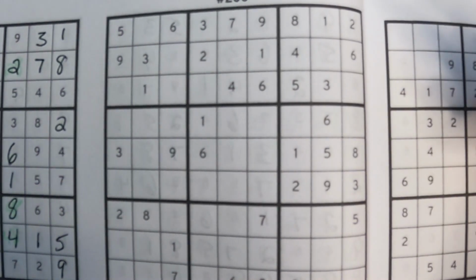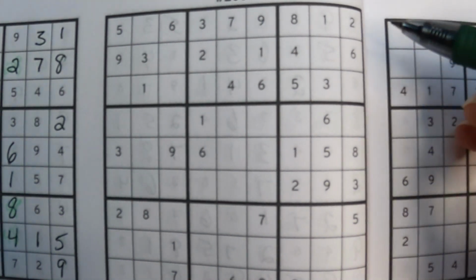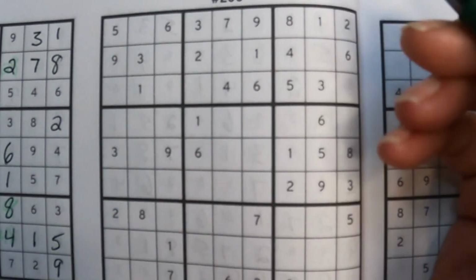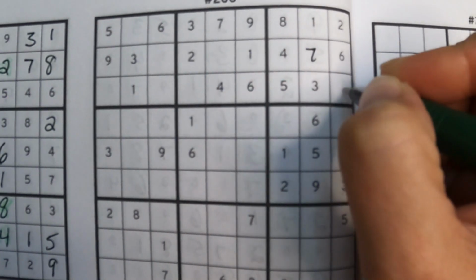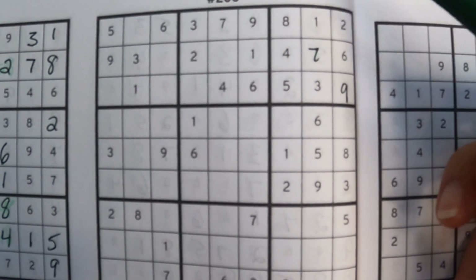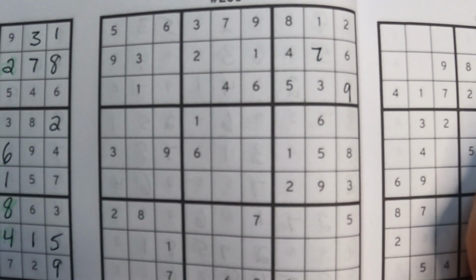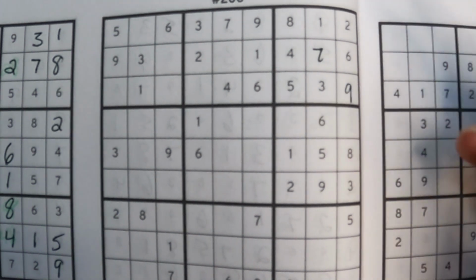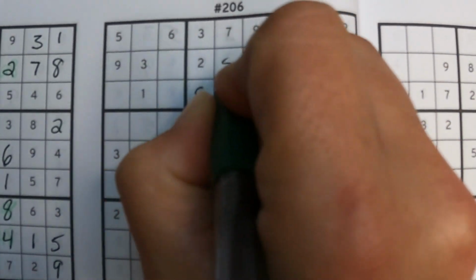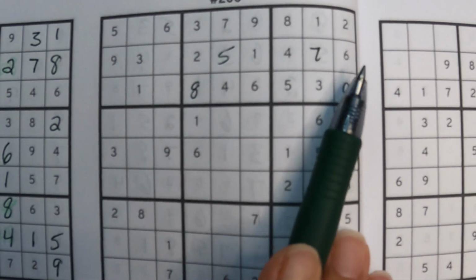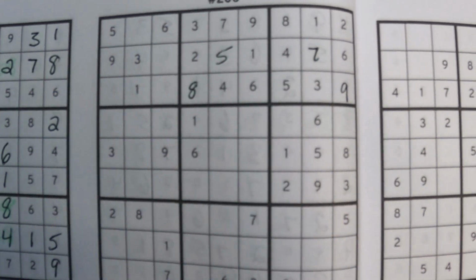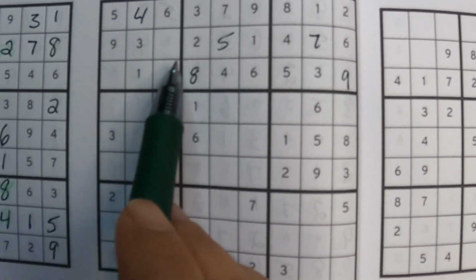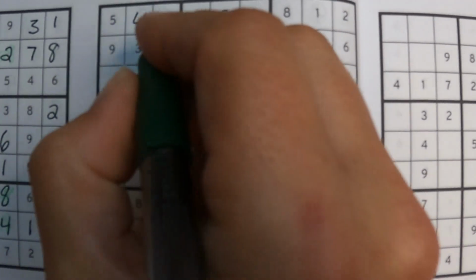All right, looks like today we're doing number 206. For this box, we're missing 7 and 9. We've got a 9 here, so 7, 9. For this box, we're missing 5 and 8. We've got a 5 here, so 8, 5. For this top row, looks like we're just missing a 4. And for this row, we're missing an 8.